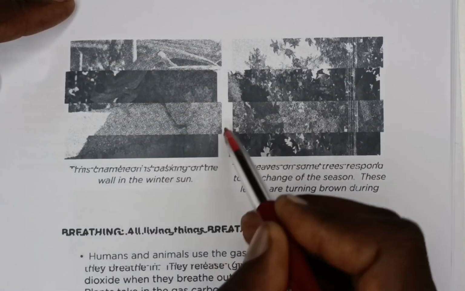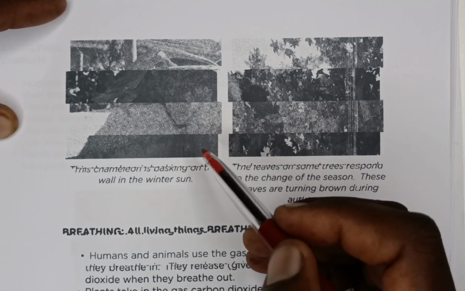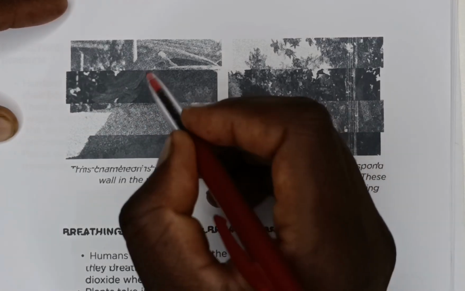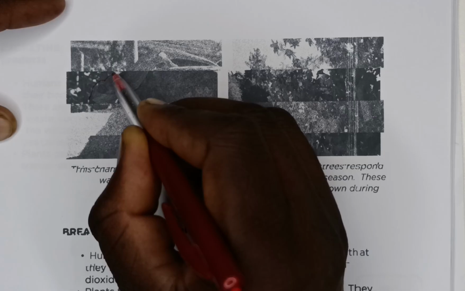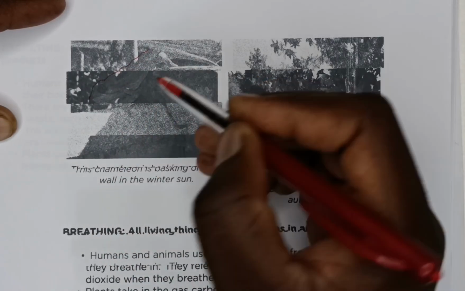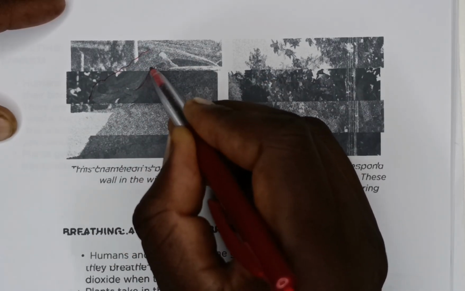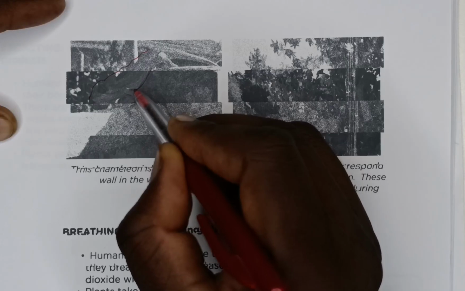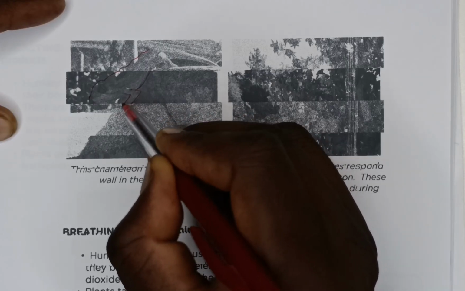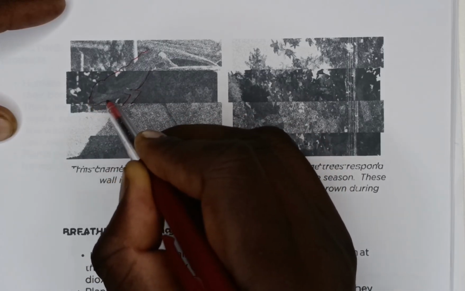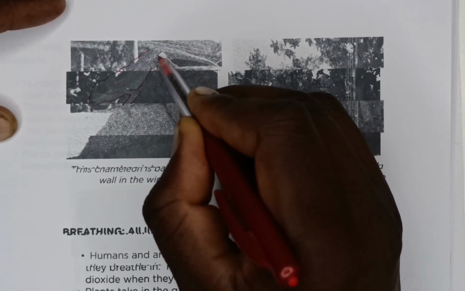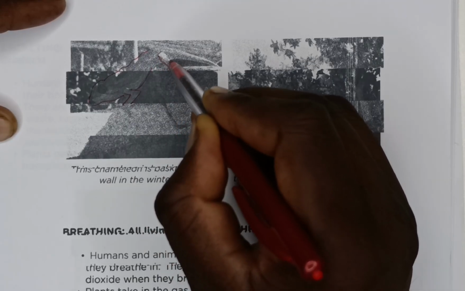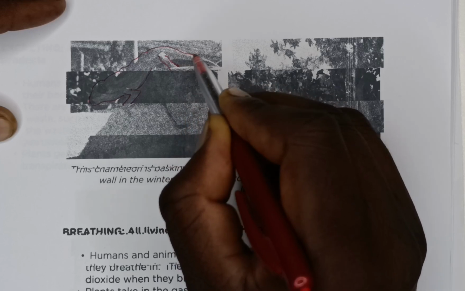So this is supposed to be a picture, and again I apologize if you cannot see, because this is a chameleon here. If you don't know what a chameleon is, you can just easily Google it and you will see what a chameleon looks like.